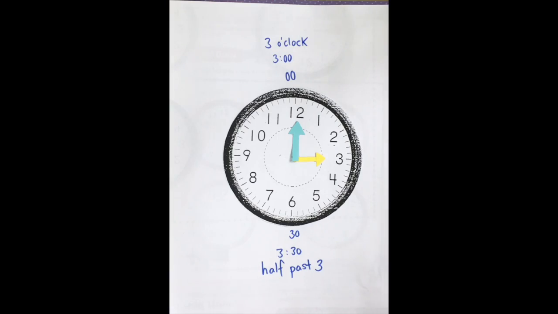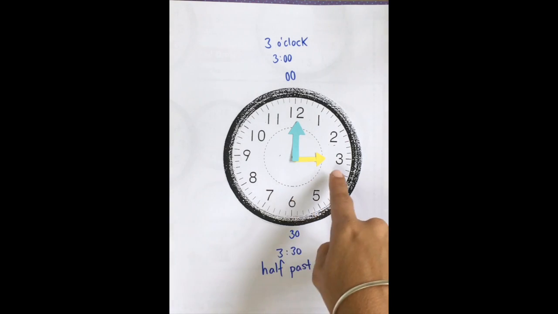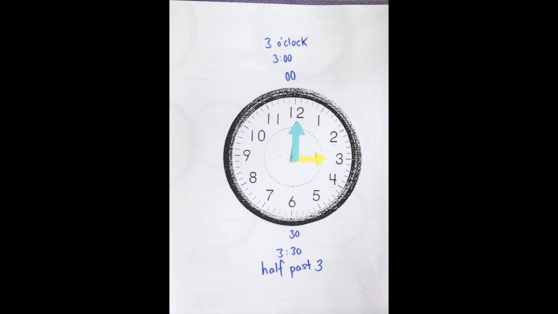Now let's have a look at the time on this clock. Can anyone tell me what time it is? That's right, it is 3 o'clock. I hope you didn't just look up here. I hope you already knew that. How do we know it's 3 o'clock?